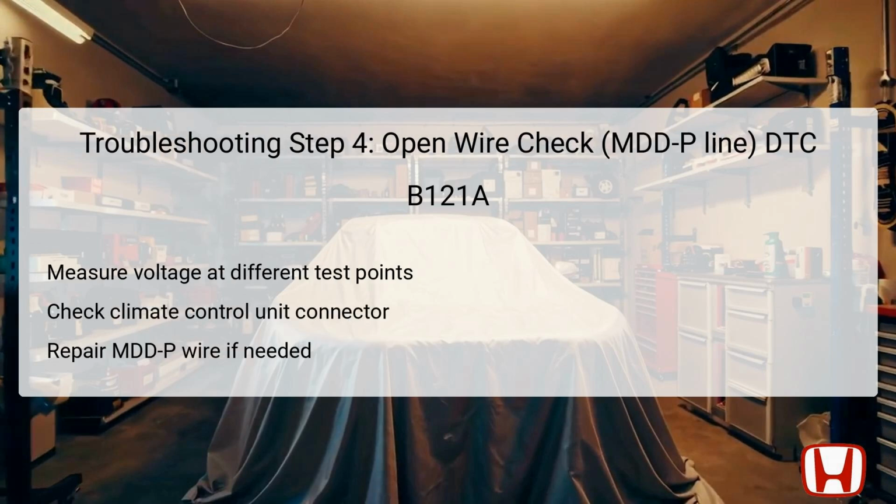The final troubleshooting step checks the open MDDP line for issues that could be causing the DTC B121A. With the vehicle in on mode and the mode control motor connector disconnected, measure the voltage between the climate control unit connector B24P, terminal number 5, and a solid body ground. If the test indicates about 5 volts, the MDDP wiring is confirmed to function correctly, and repair work would be needed on the associated wiring.